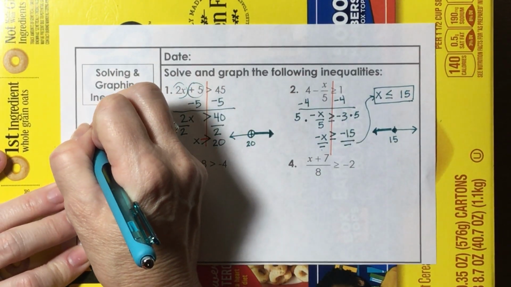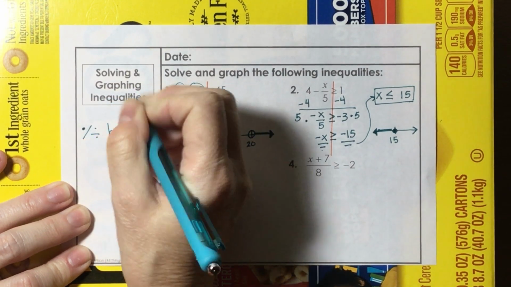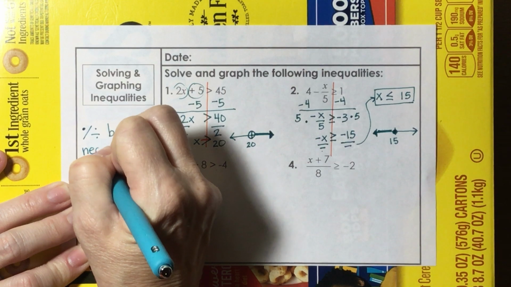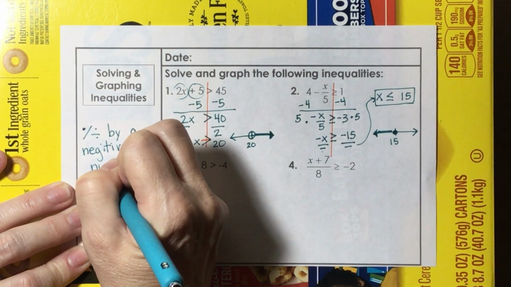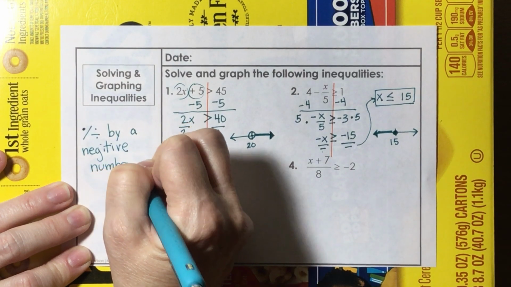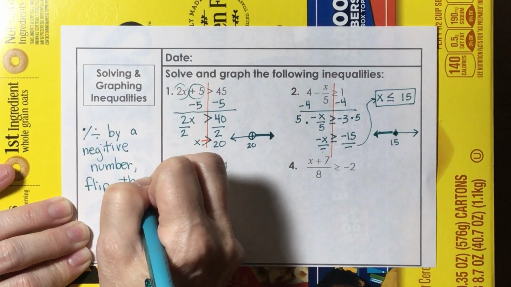So when multiplying or dividing by a negative number, you have to flip the sign.